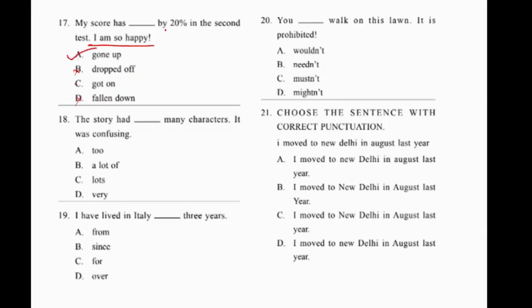My score has gone up by 20% the second test. I'm so happy. Okay. Next, the story had dash many characters. It was confusing. It means it has many characters, too many characters. It was confusing. Okay, so option A is the correct answer.